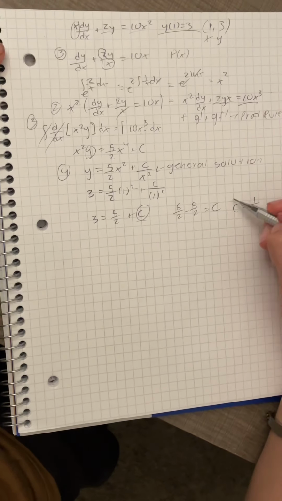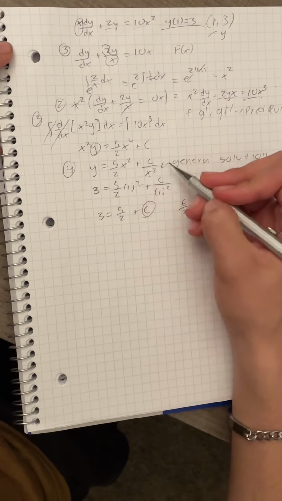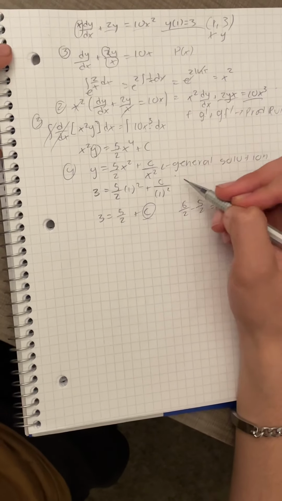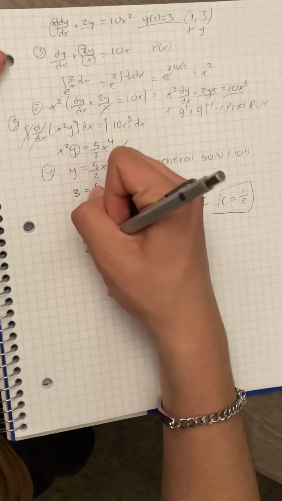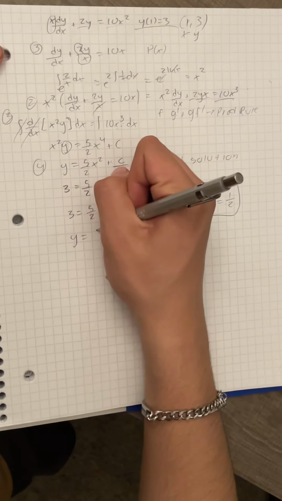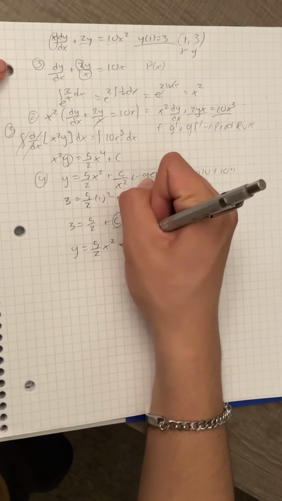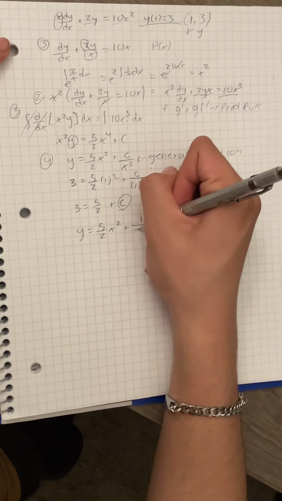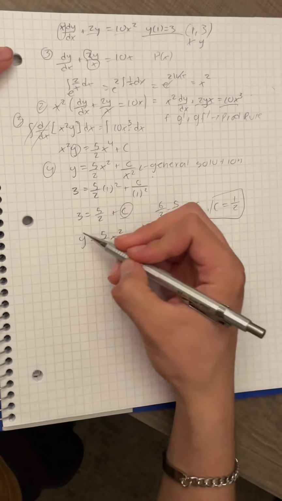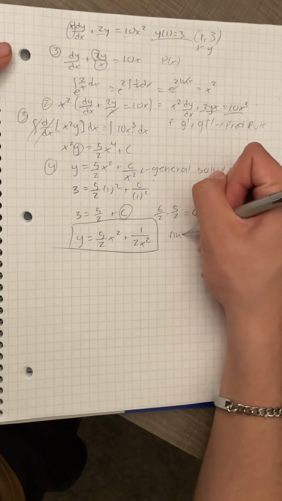And then we would plug this c back into the general solution to get the final solution, which would be y equals 5 over 2 x squared plus 1 over 2 x squared. And that would be the final solution.